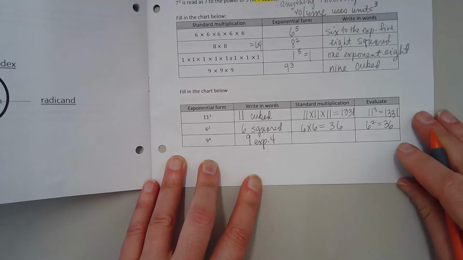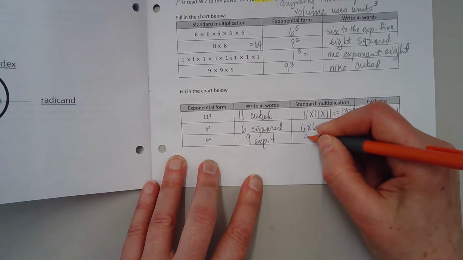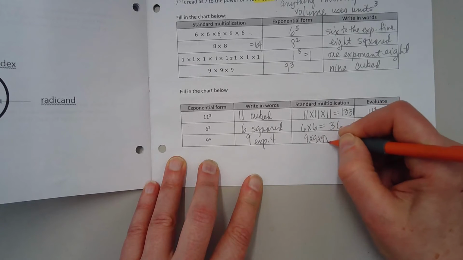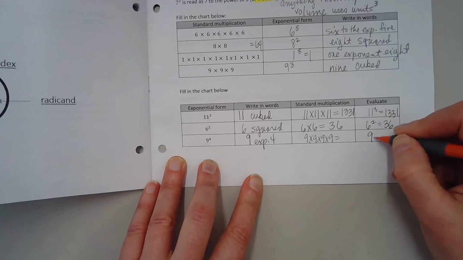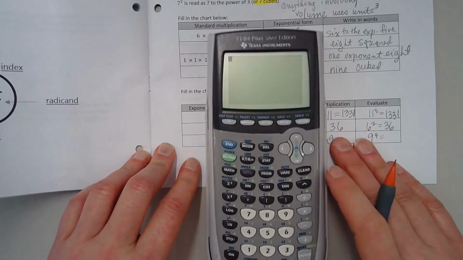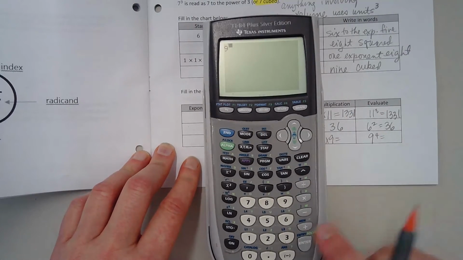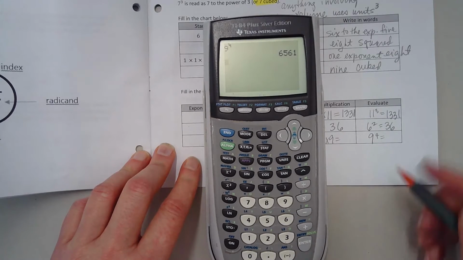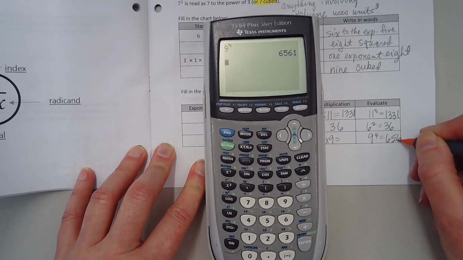No fancy name for that, so I just have to go. I'm going to do it the shorthand way, though. So, 9, and I hit that caret symbol, 4. 6561.